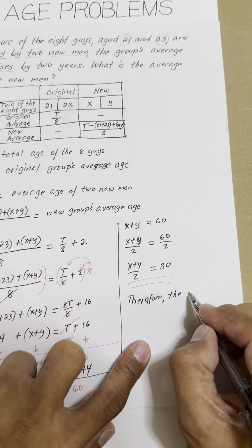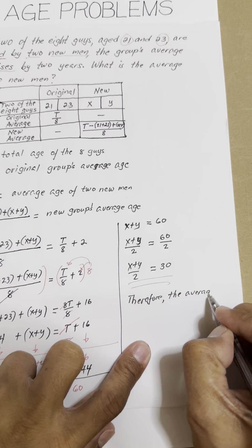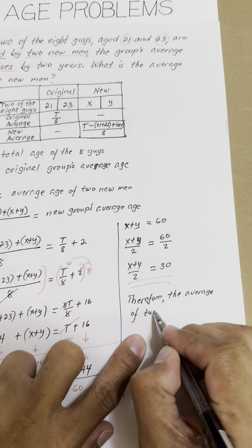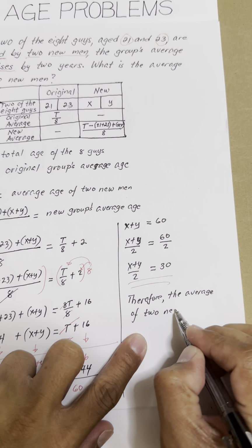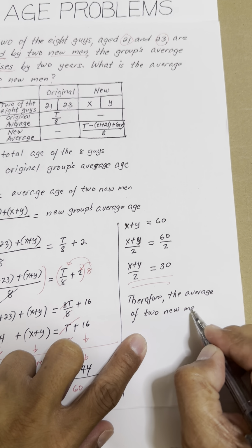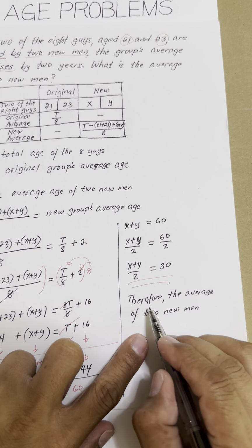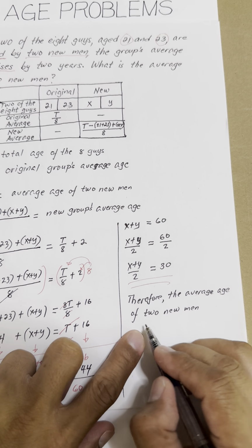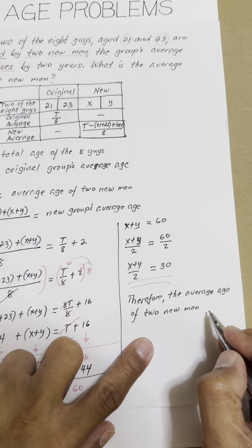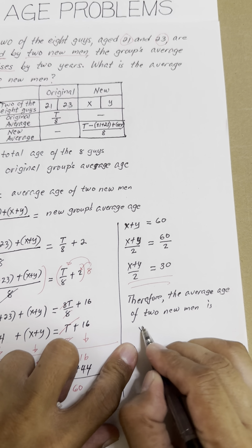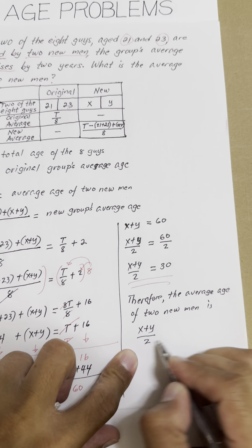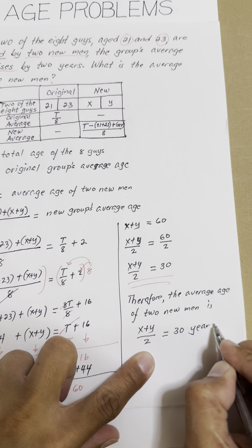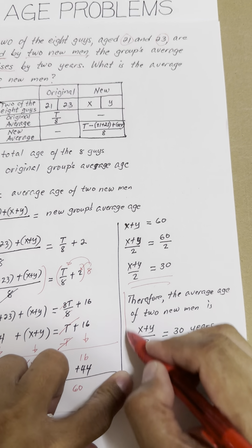Therefore, the average age of the two new men is x plus y divided by 2 equal to 30 years. This is our final answer.